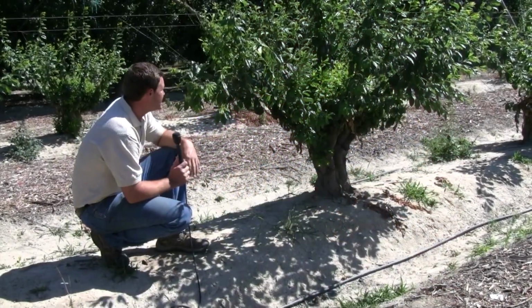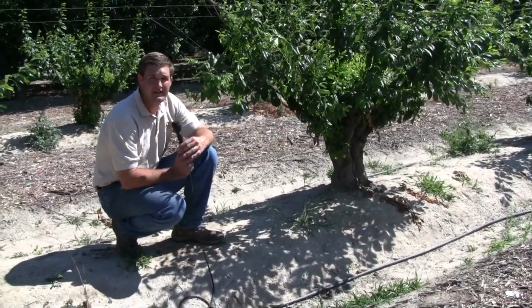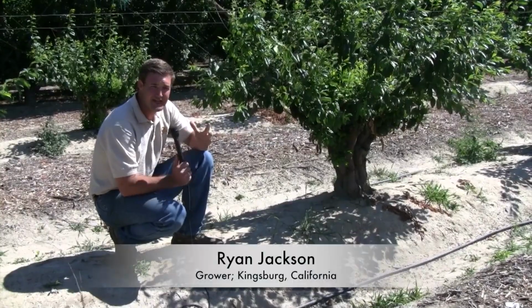I will eliminate branches in the middle here multiple times a year. It's a painful process I put this tree through. It stresses every time I do it.